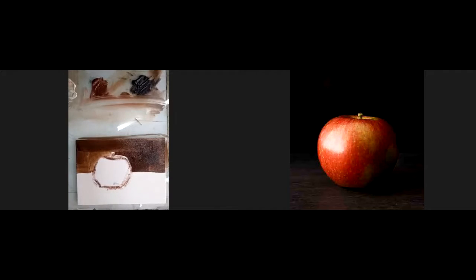Now, as you can see, the shadow side of this apple is nearly as dark as the background, as is the cast shadow. So while I still have my brush loaded with that dark, I'm going to go ahead and lay that in. Now the photo as you see it in this recording is going to be slightly different than what I'm seeing.